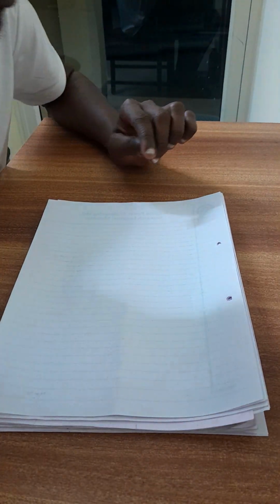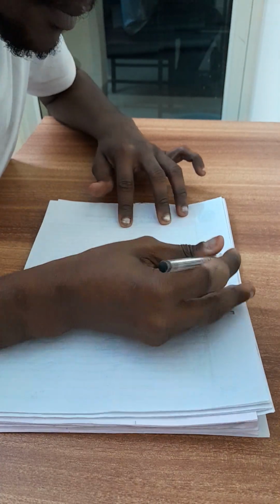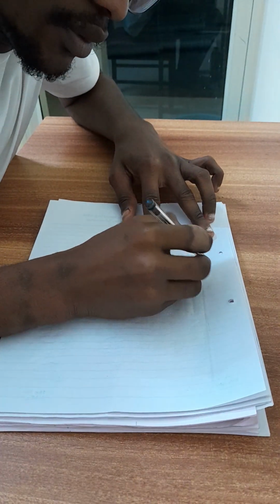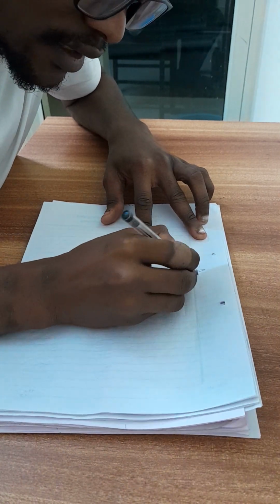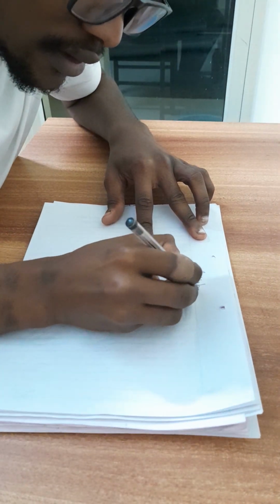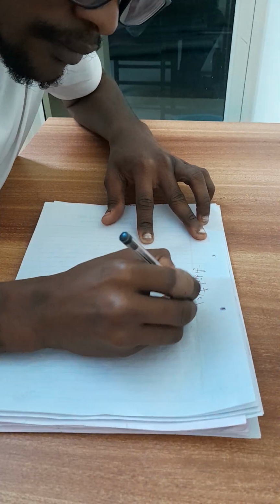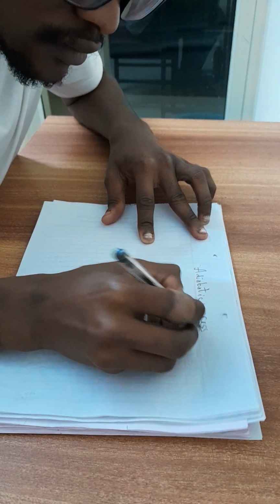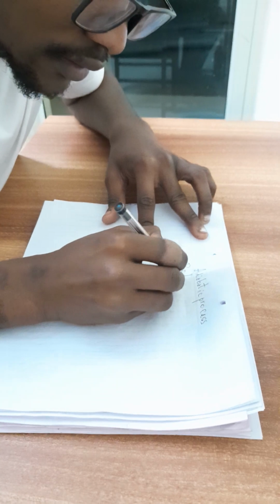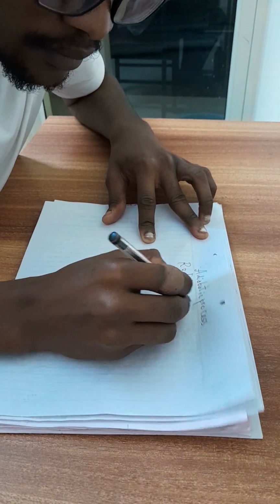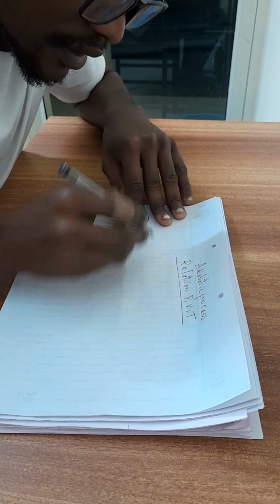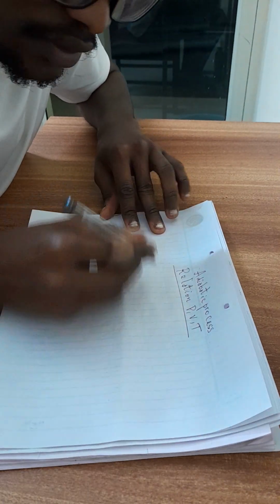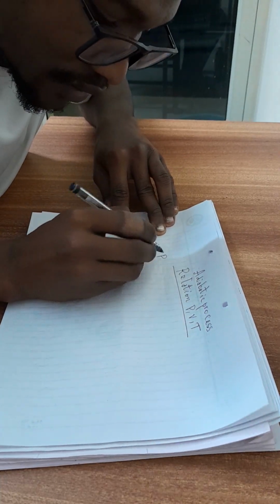So today we are going to derive the relation between P, V, T for the adiabatic process. To derive the relation between PVT in the adiabatic process, we have to first find what is P.